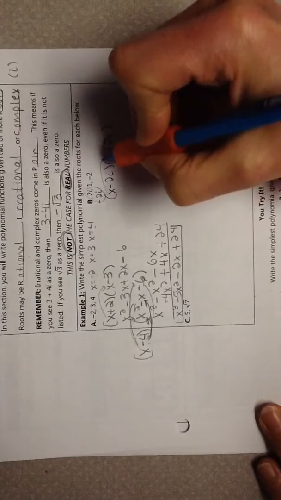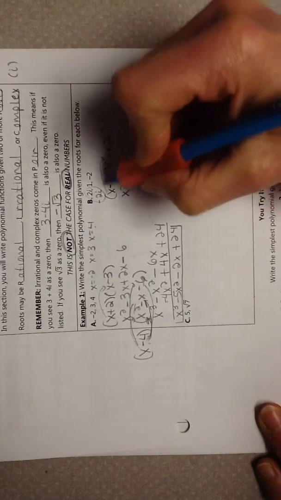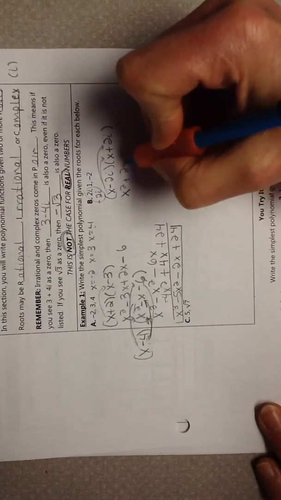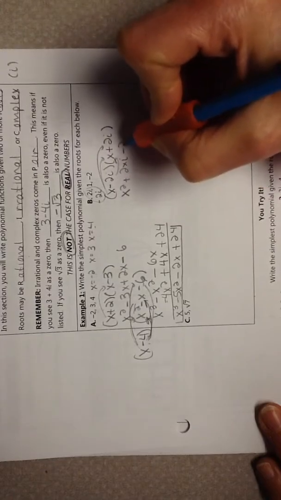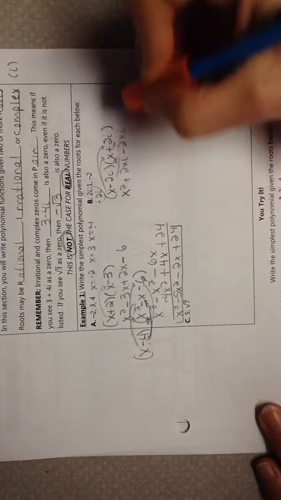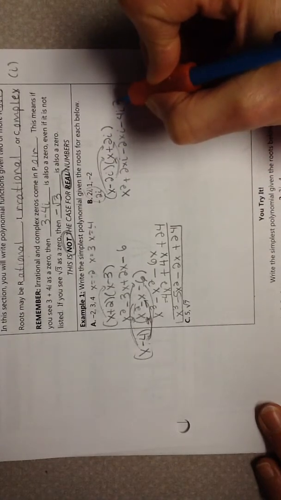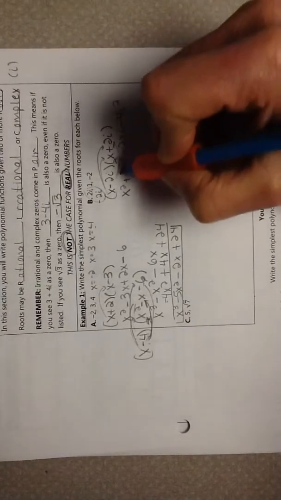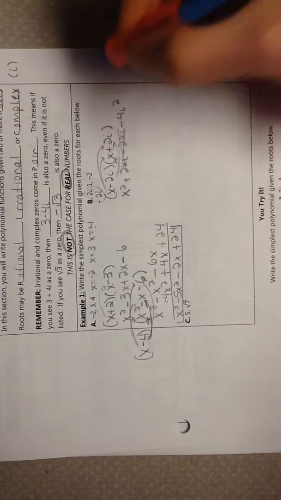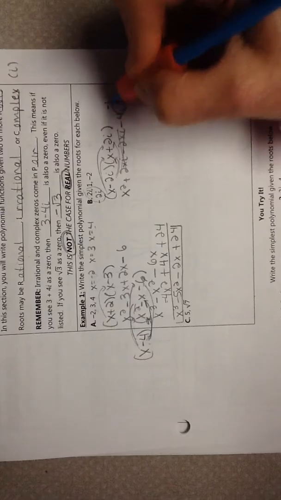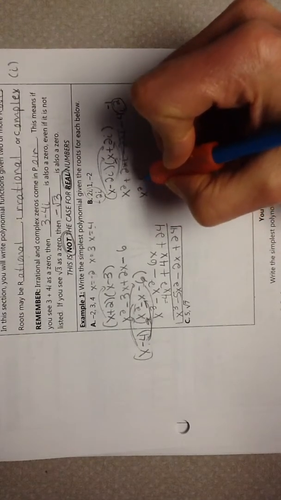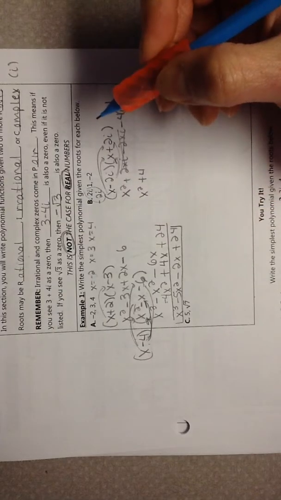Now I'm going to FOIL, so this is going to be x squared plus 2xi minus 2xi, and then minus 4i squared. Okay, so we know that's going to go to 0. i squared changes to -1, so -4 times -1 is just going to be plus 4. So we have x squared plus 4. So that took care of this one and this one.